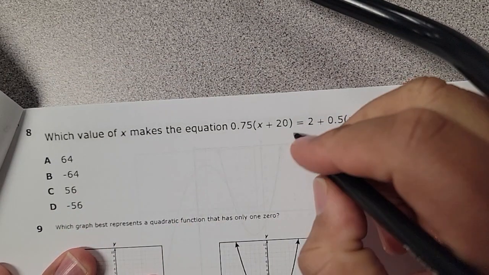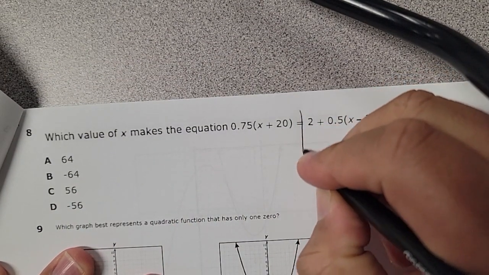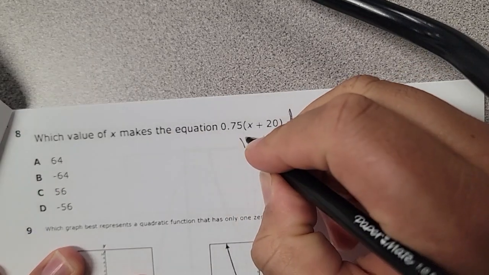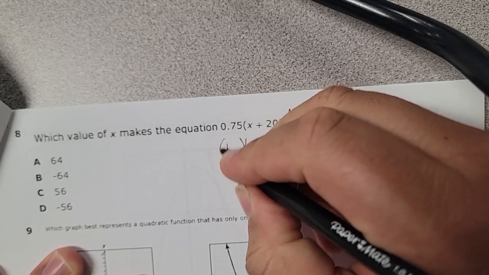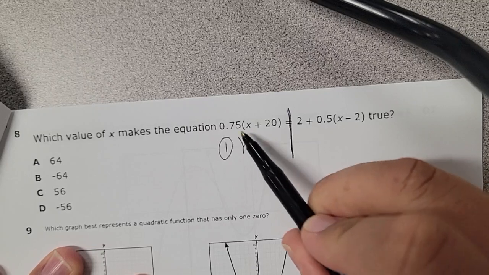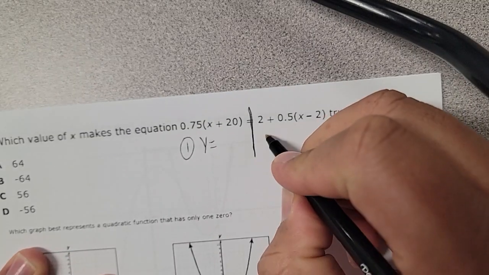All right, guys, there's a couple things on the final that were kind of extra. So this is question number 8. The way this is going to work, you want to put this in Desmos. This is going to be in the first spot. Make sure you put y equals, and then put this right here.